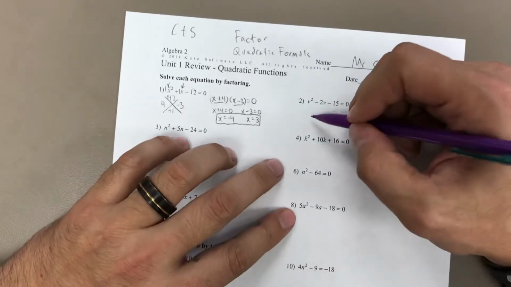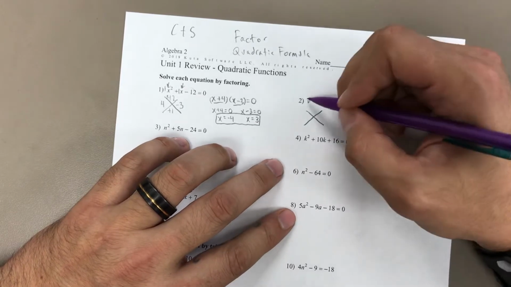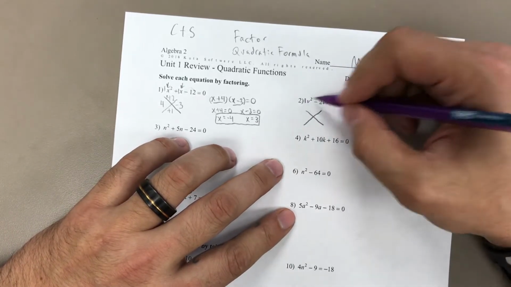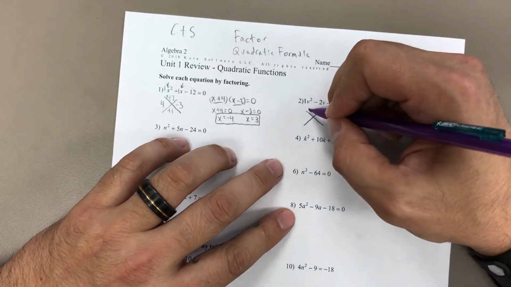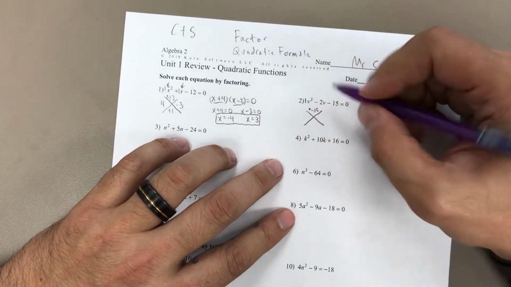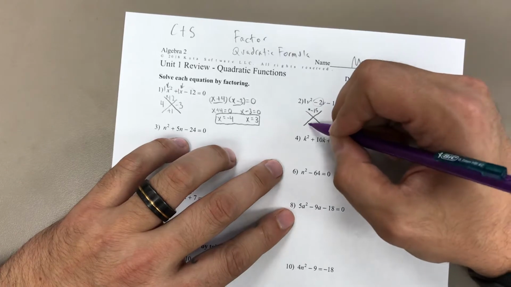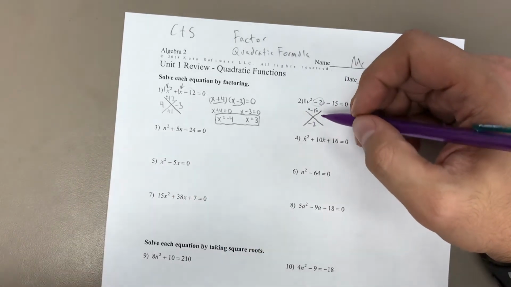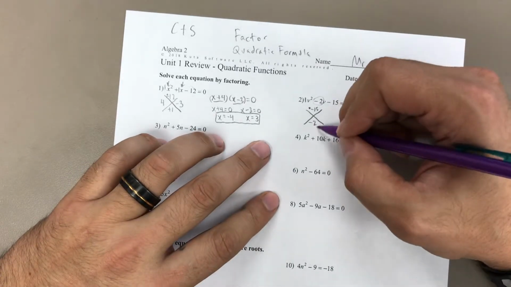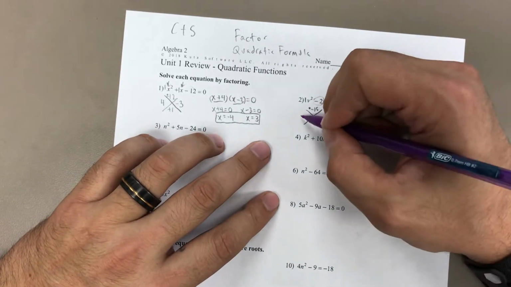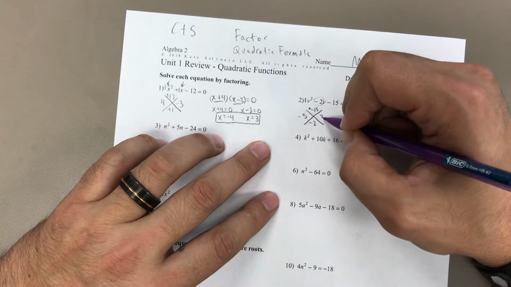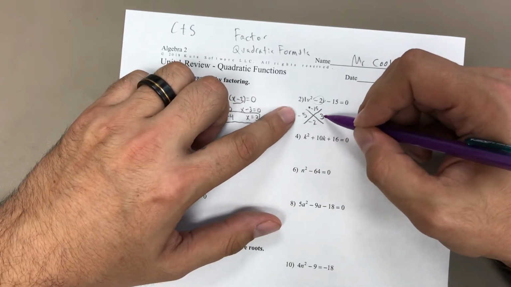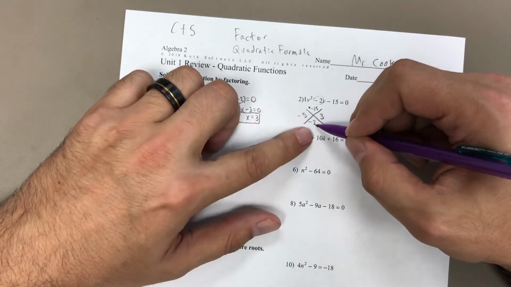For number 2, again, do the same thing. You have your x's here, and then you take the number that's in front, 1, and multiply it times the last number, c, so that's 1 times negative 15. So we need numbers that multiply together to be negative 15 and add together to be our middle number, which is negative 2. The numbers that multiply together to be 15 are 1 and 15, and then 3 and 5. So to add up to negative 2, we need a negative 5 and a positive 3. These two numbers multiply together to be negative 15, a positive and a negative, and they add together to be a negative 2.